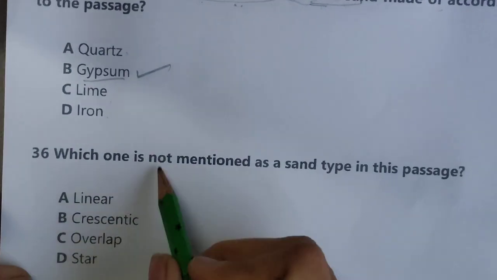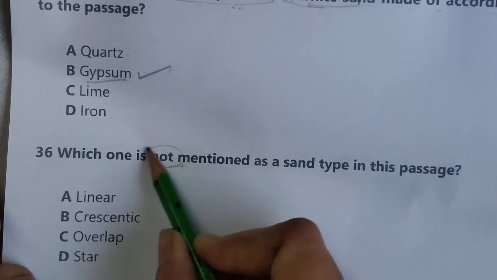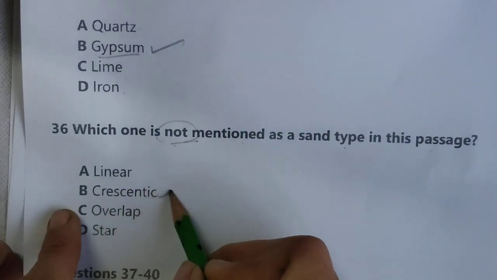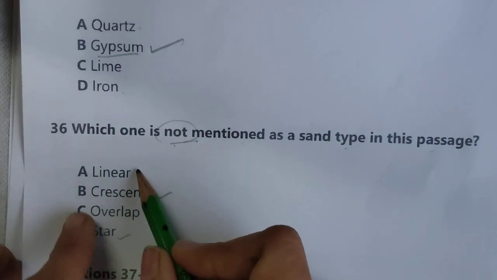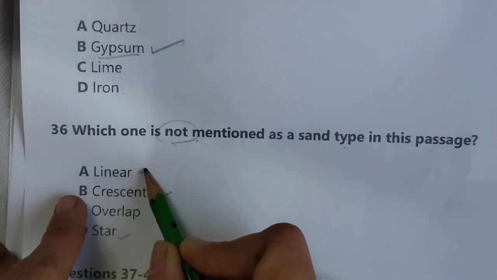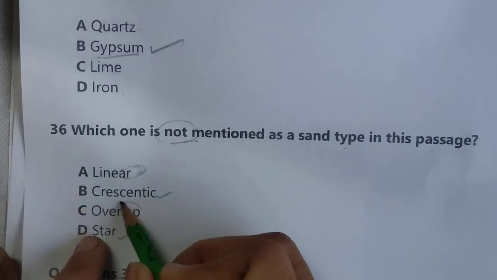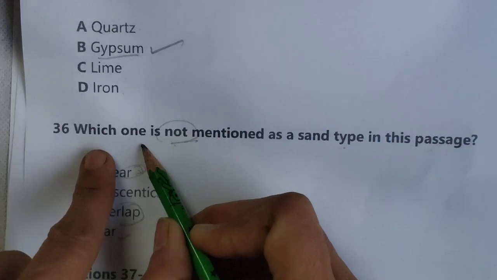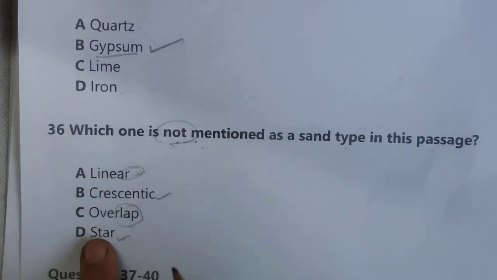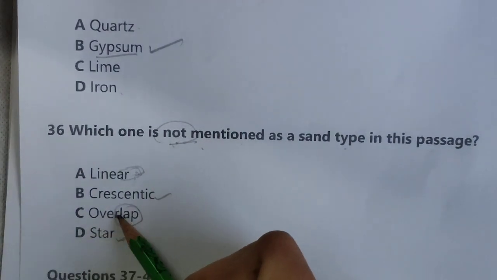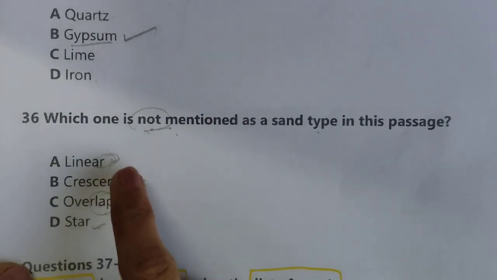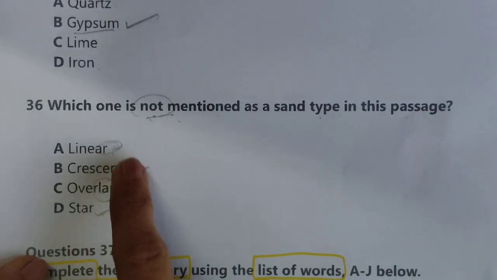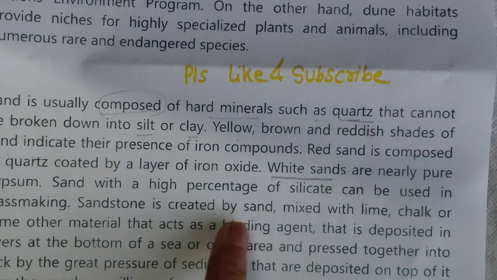Which one is not mentioned as a sand type in this passage? We have read this and this also. We will look for these two. Out of these we can select the answer, because they have asked which is not mentioned. Let's look at these two words, linear and overlap, because star and crescent we have already read.